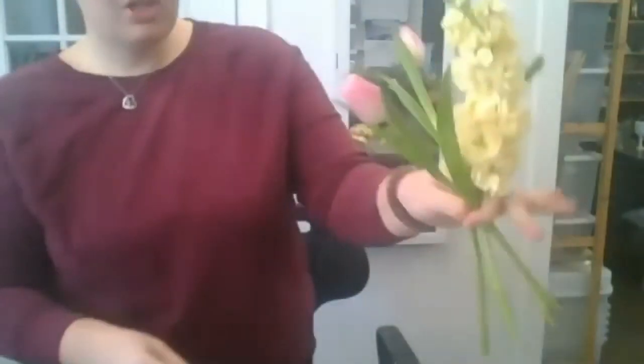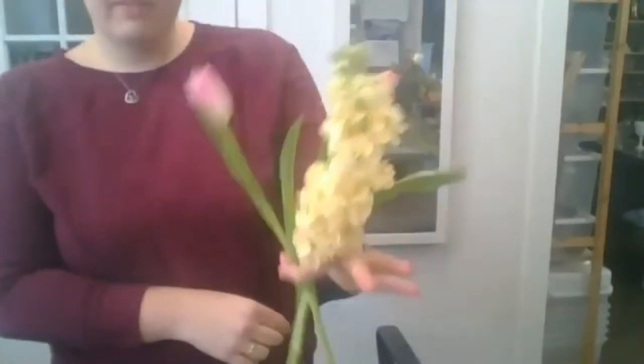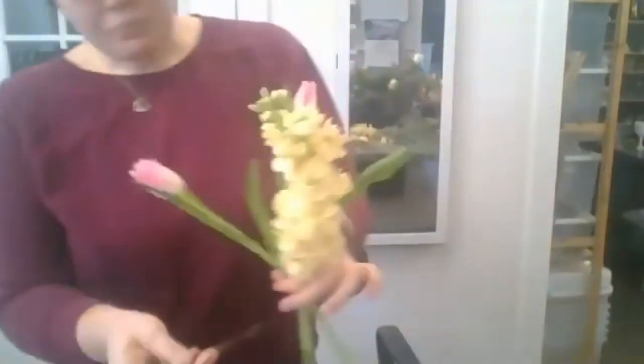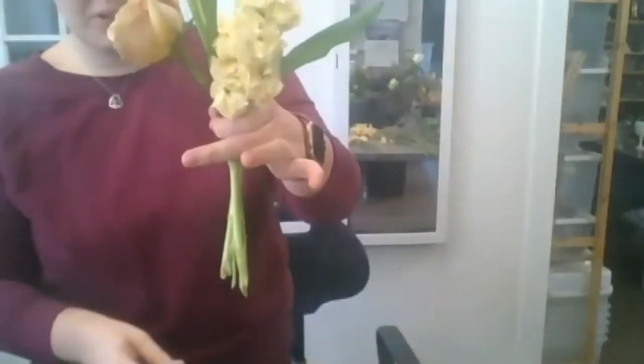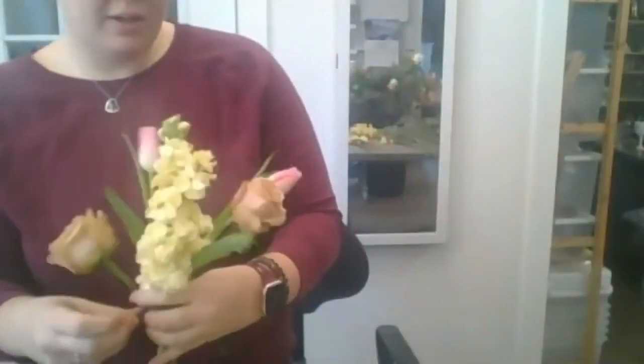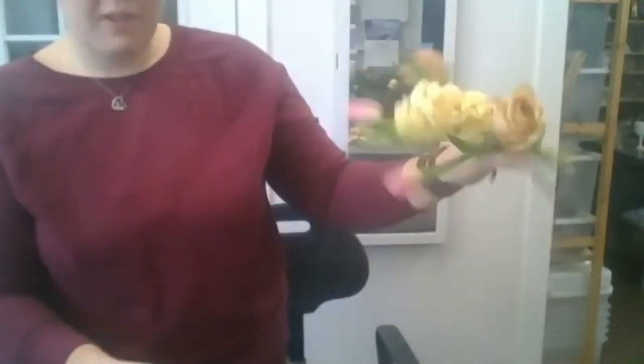And what I'm trying to do at the start is to see how I have stems going at different angles. The goal is to hold everything at that one point, but as I'm adding stems, I'm adding them in at different angles so that when I'm done, I'm going to end up with what we call a spiral technique in the flower world.